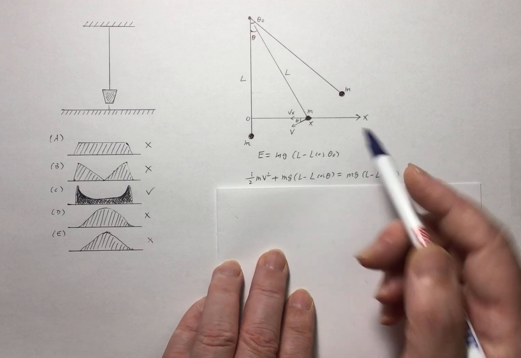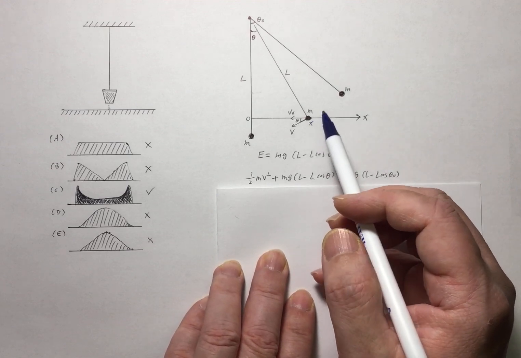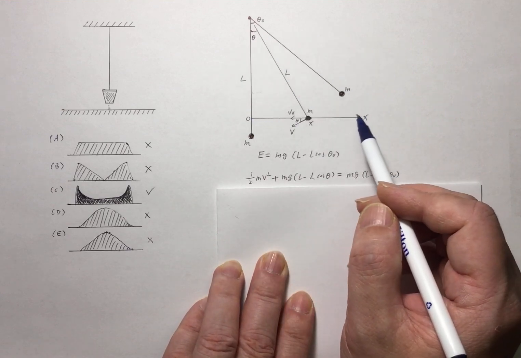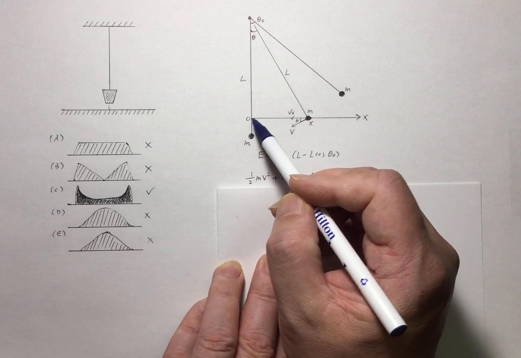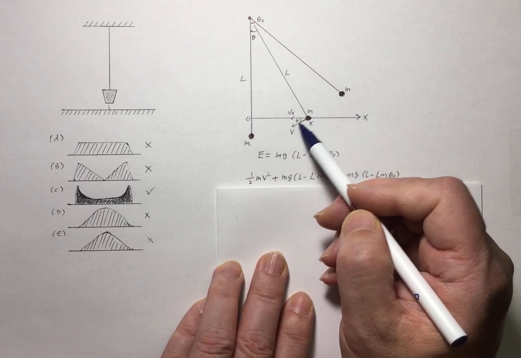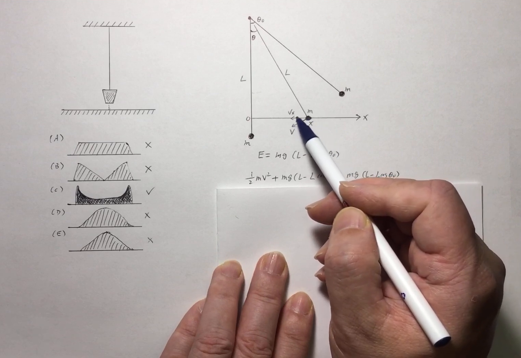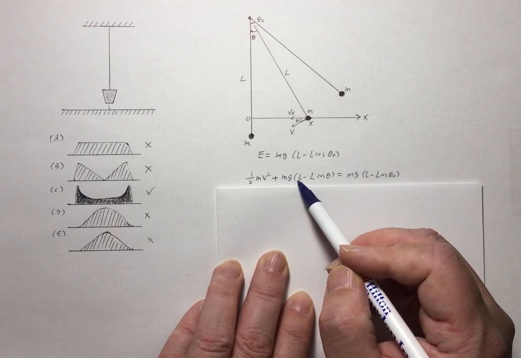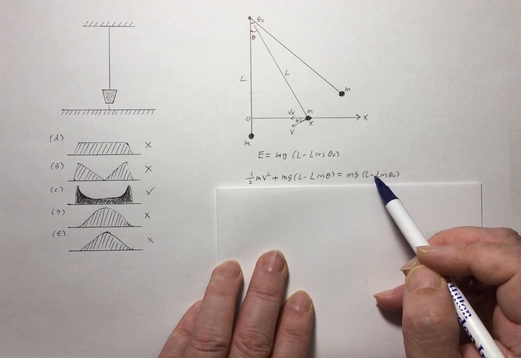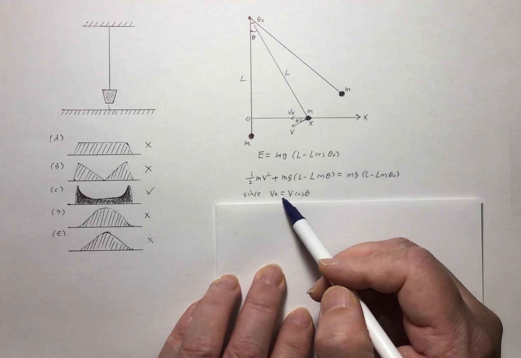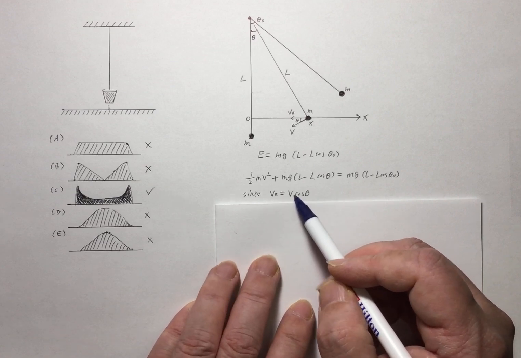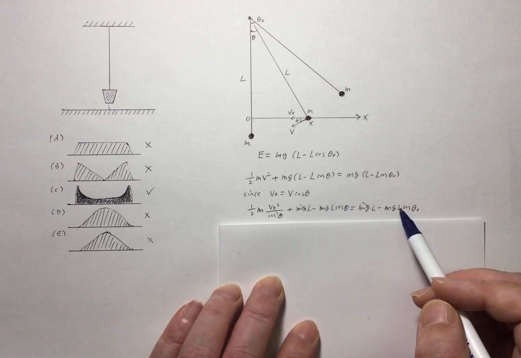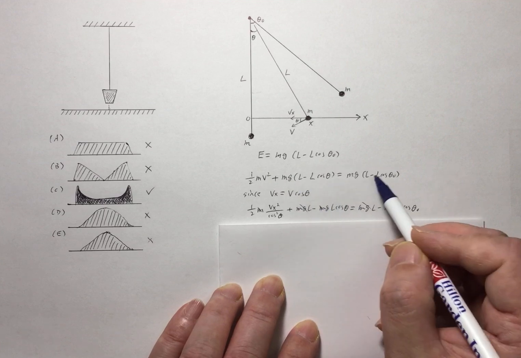Now we randomly pick a position x here, with angle theta. So we draw a coordinate x-axis. Here is the origin 0. So assume the speed here is v. Then its horizontal component is vx. So we have kinetic energy plus potential energy equal to the total energy. As we know, Vx is equal to V cosine theta. So we plug this here, so we have this formula. So we expand this, expand that as well.